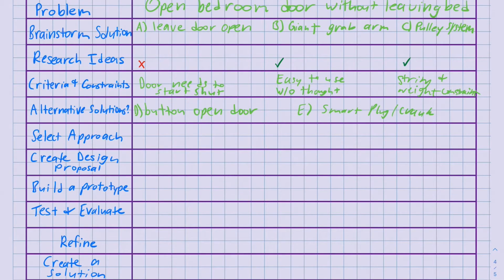So selecting our approach is our next step. So looking at what we have, our rope, tape, pulleys, that wooden stick. Let's think about which of those fit best. Well, the wooden stick is not long enough to make a grab arm with, or even something that could pull the door open. The pulley system.